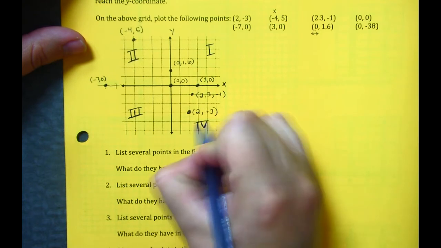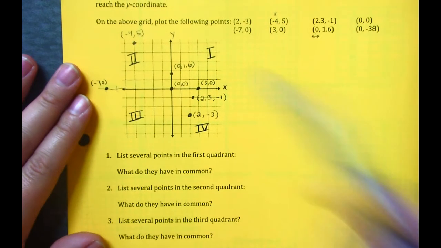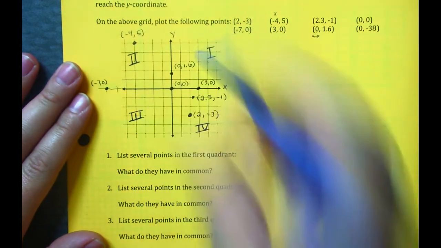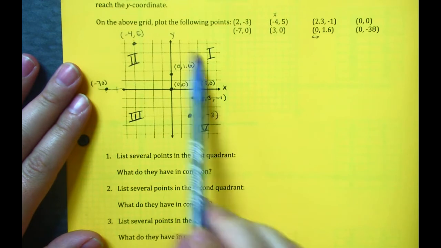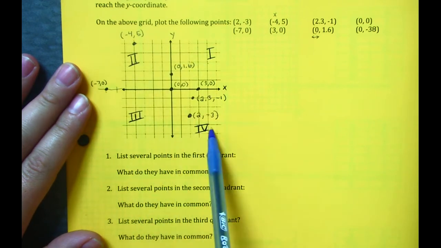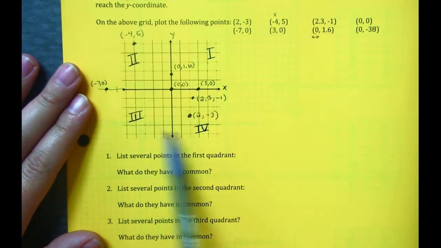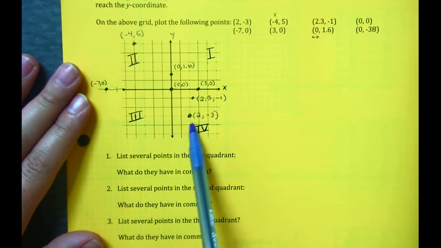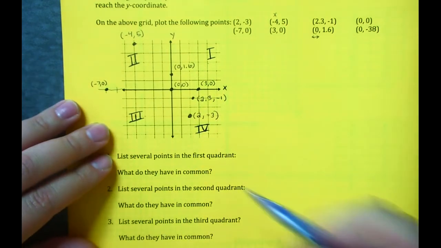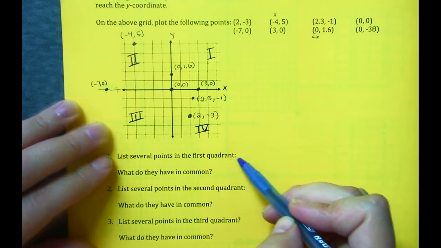If I'm going too fast and you need to catch up with what you're writing, remember this is a YouTube video, so you can always pause it. Now, a good way to remember this is you start in the quadrant that we use most often, quadrant 1, and then you just make a C. It goes 1, 2, 3, 4. C4 coordinate plane.